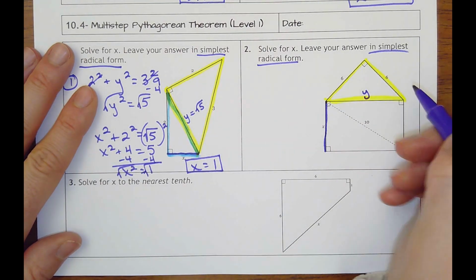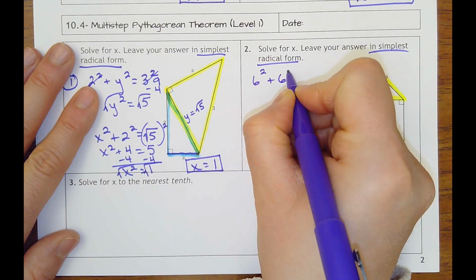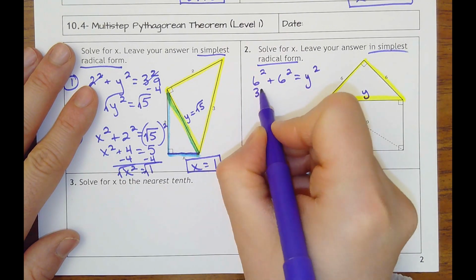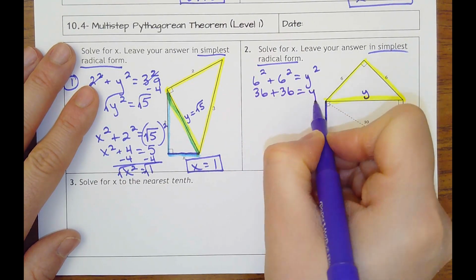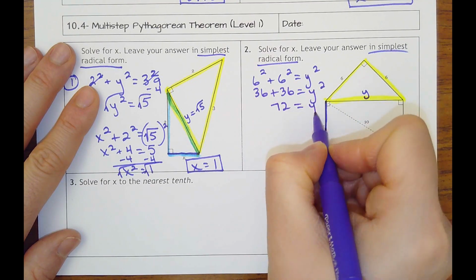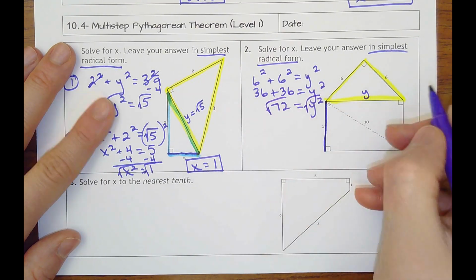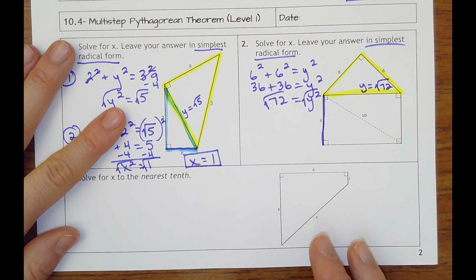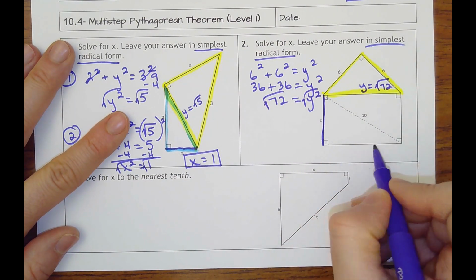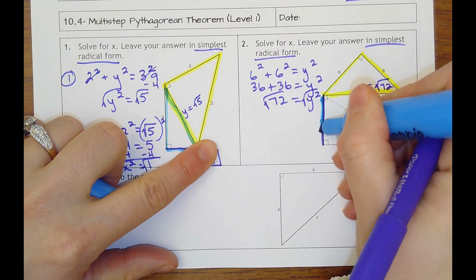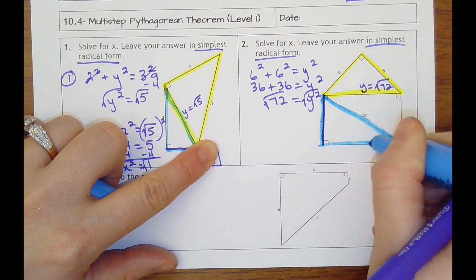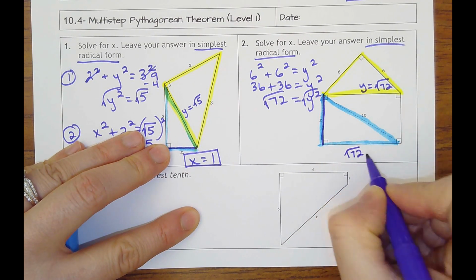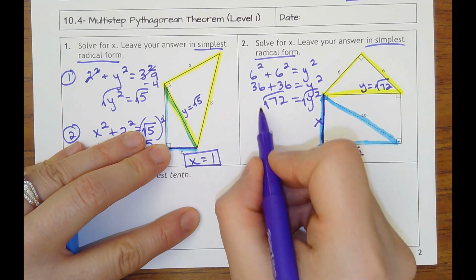So I'll have my legs being the 6's, so 6 squared plus 6 squared equals y squared. That would be 36 plus 36, which is 72. Square root that. And so I'm not going to simplify that yet. I'm going to just keep it square root of 72. So in this rectangle here, I kind of like looking better at this triangle. And so if this is square root of 72 up here, that means this is also square root of 72. And I'm trying to find this leg. So this was step number 1.